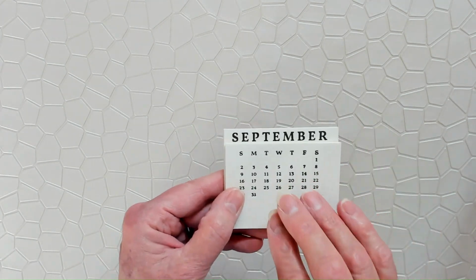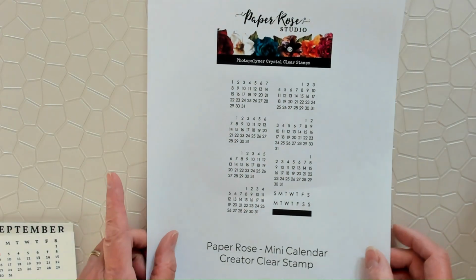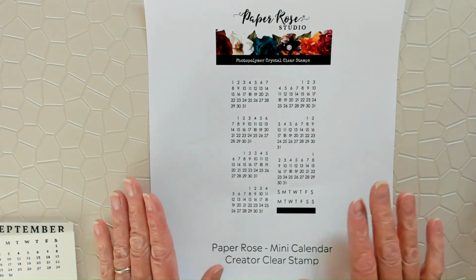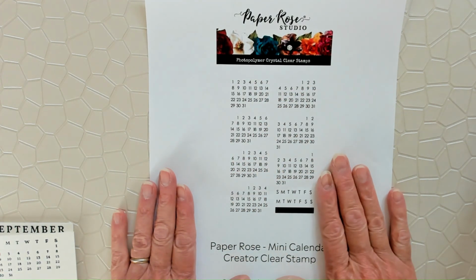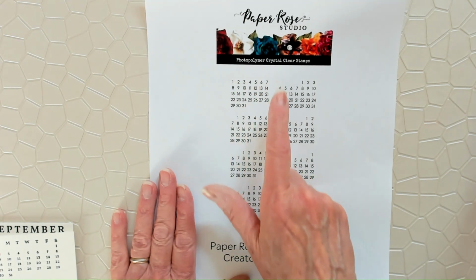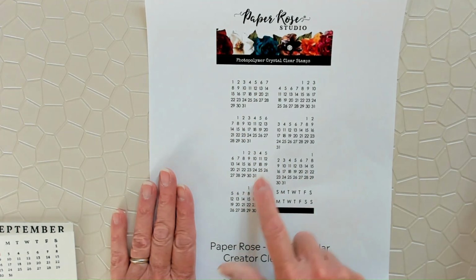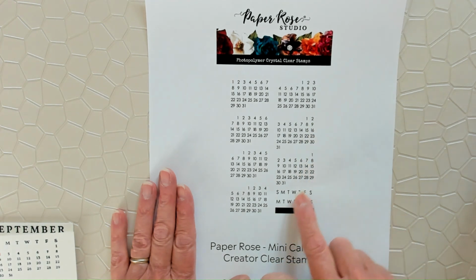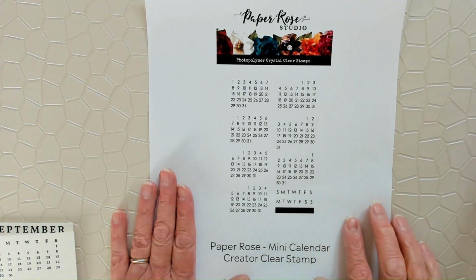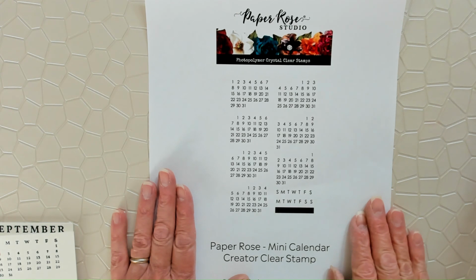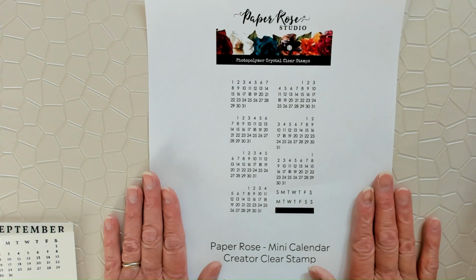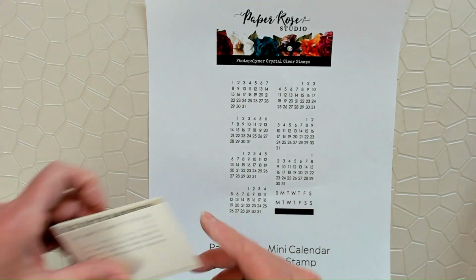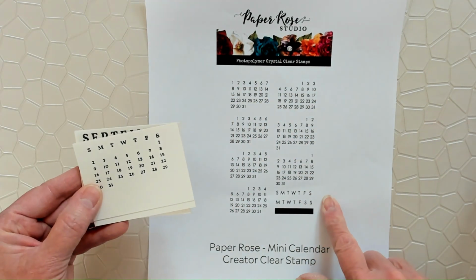Let's talk about how we can make these. What different ways that we have out there. One is with stamps, and this is not a new concept. I have several stamp sets that are just like this that have the first starting on Sunday, Monday, Tuesday, Wednesday, Thursday, Friday, Saturday, then it has the days of the week. And a lot of them also have the month included. Paper Rose has this brand new stamp set out that you can get through Spellbinders that have basically what I have done here in a stamp version.